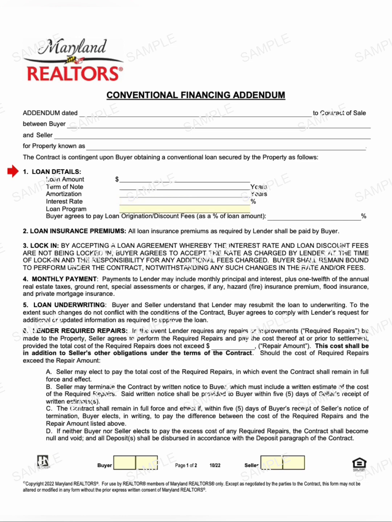The loan program, you're going to go ahead and just state if there's a specific type of program within the conventional financing that you're using for your lender or whatever that might be. You can go ahead and put that there. If it's a conventional 30-year fixed, I would go ahead and just put conventional 30-year fixed.